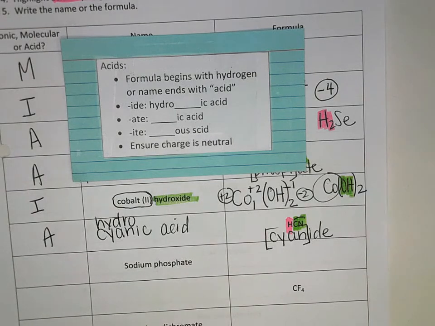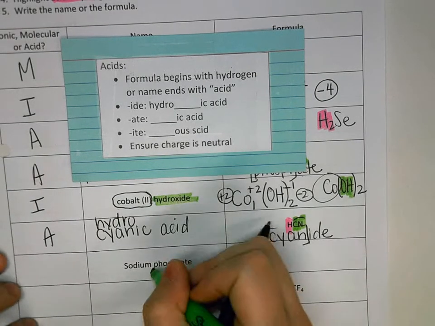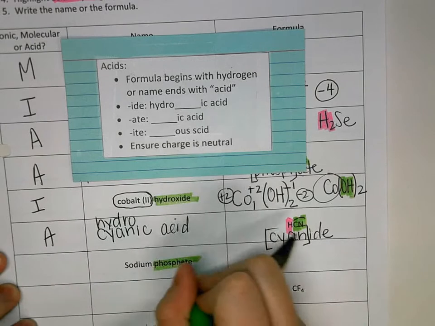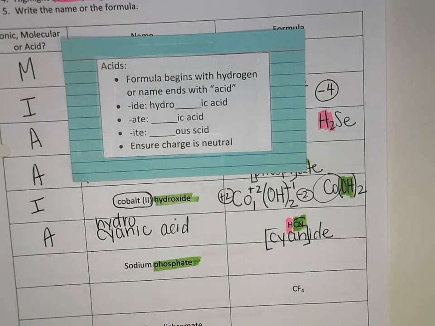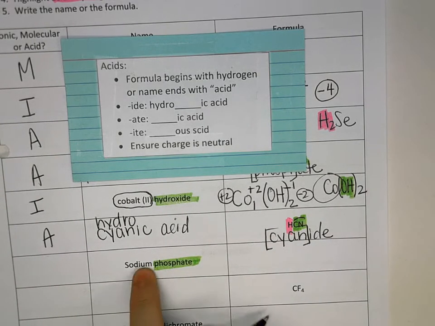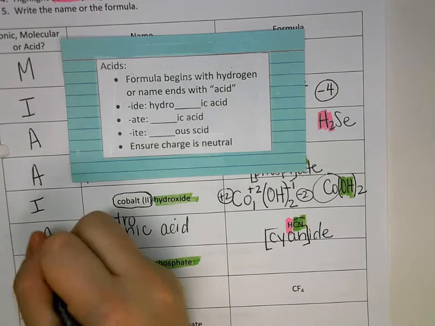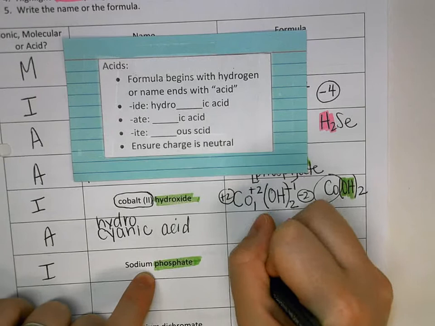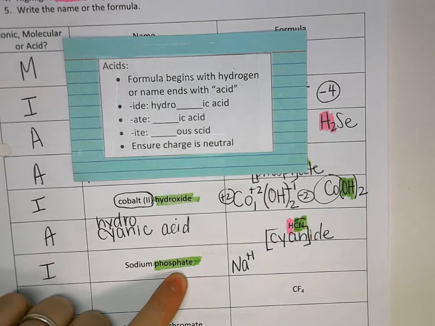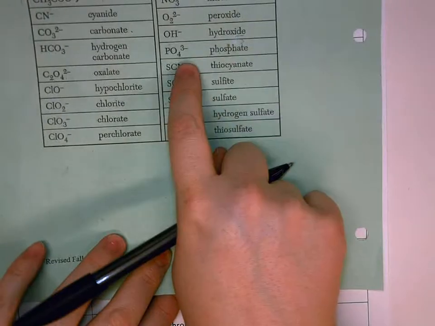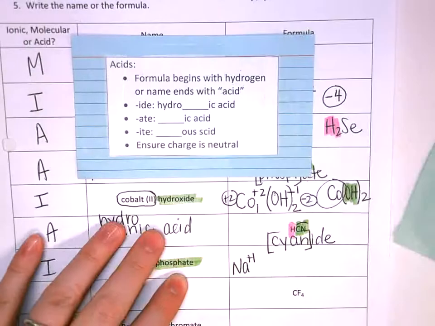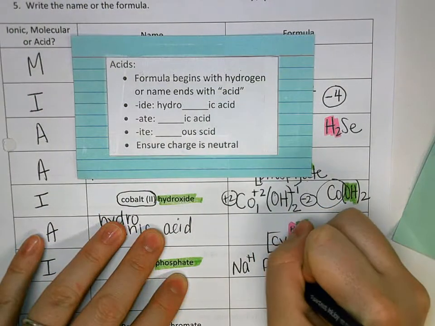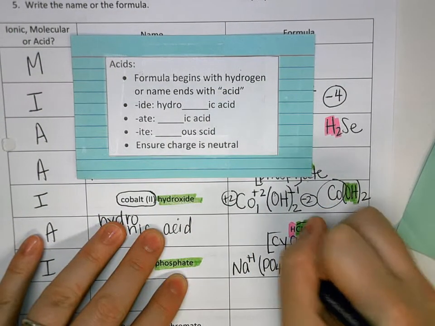Next up I have sodium phosphate. This is ending with an ATE, which means that this is going to be a polyatomic ion. And sodium is a metal, so this is ionic. So sodium is Na with a +1 charge. Phosphate, I need to find the formula for. So the formula for phosphate is PO4, and its charge is -3.